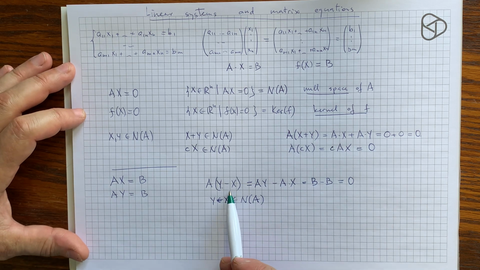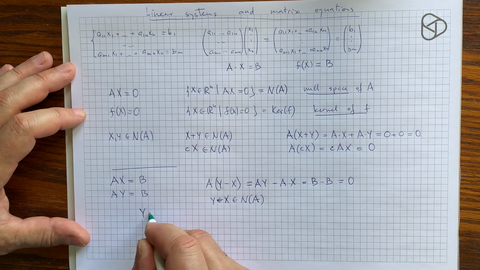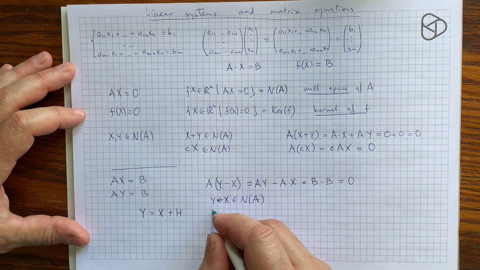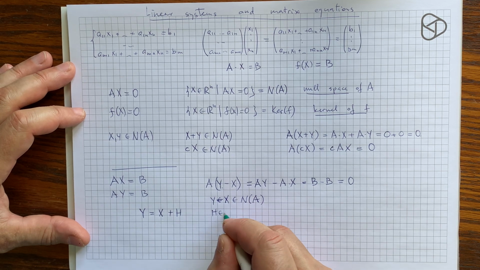And turned around, it would just say that any solution can be written as one particular solution plus something in the null space.